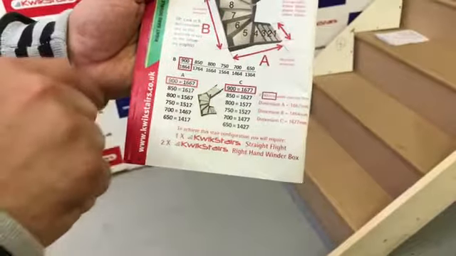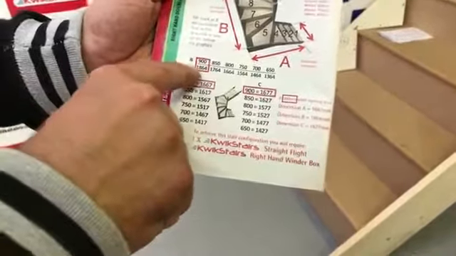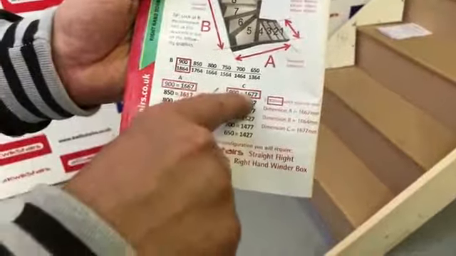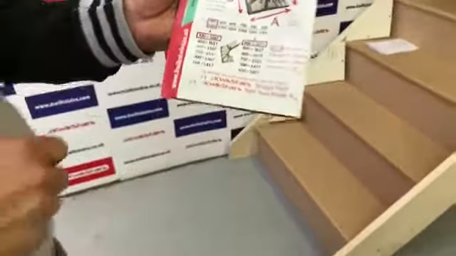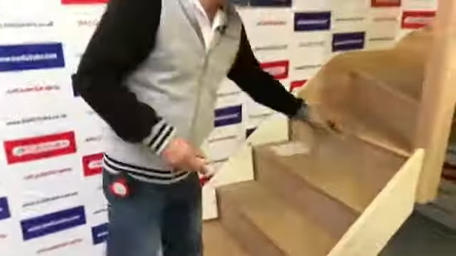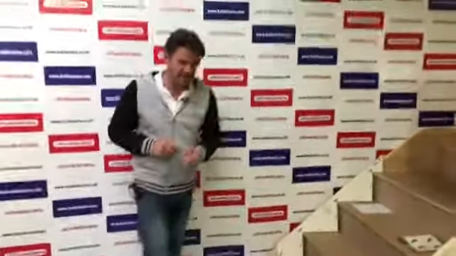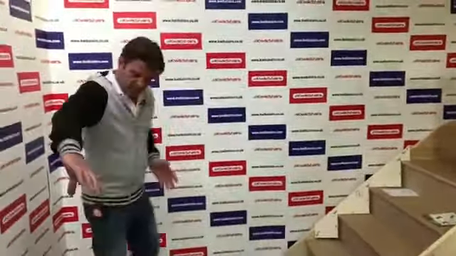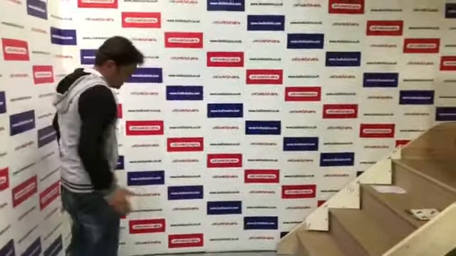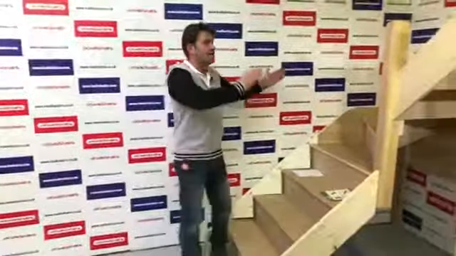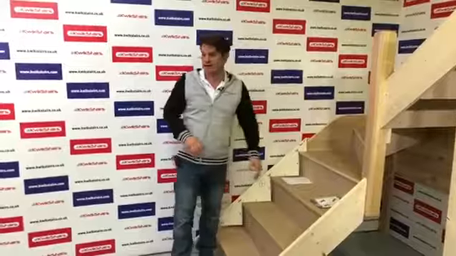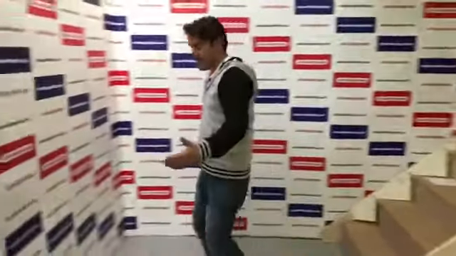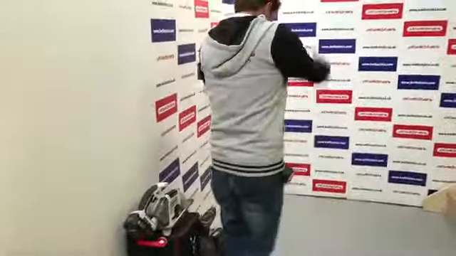Our A is 1667, our B is 1864, and our C is 1677. So this time we have an A, B and a C. Let's assume we're coming up here, we're going along here, and then we exit up there. This then is our A measurement. So this is our A.